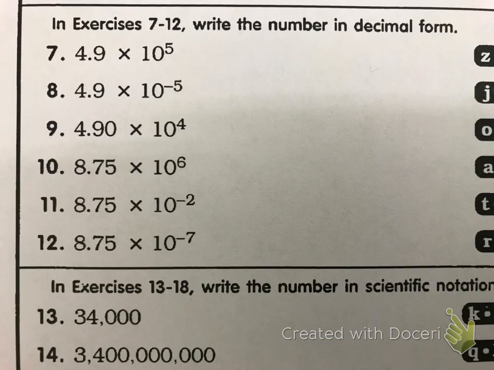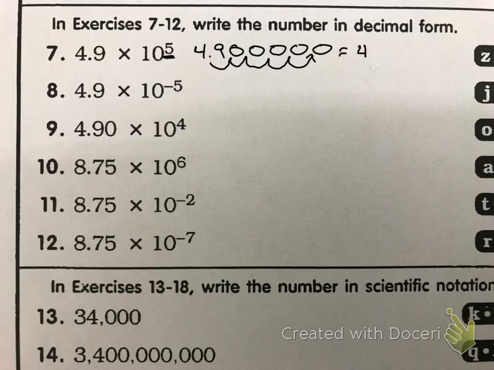A couple more examples, looking at problem number 7. Okay, we want to write this in decimal form or standard notation. So 4.9. And again, since it's a positive exponent here, we're going to add some zeros to the right. Well, we're moving the decimal 5 times. 1, 2, 3, 4, 5. So it winds up right there, which means that our answer is 490,000.